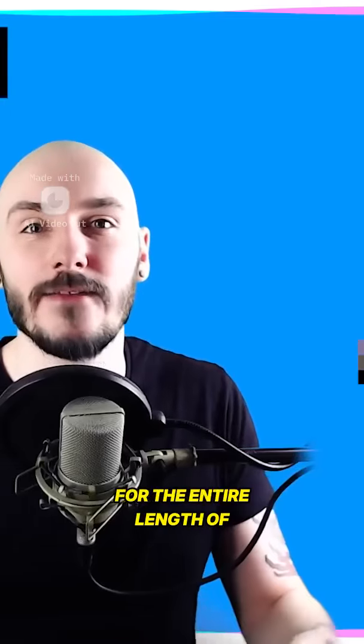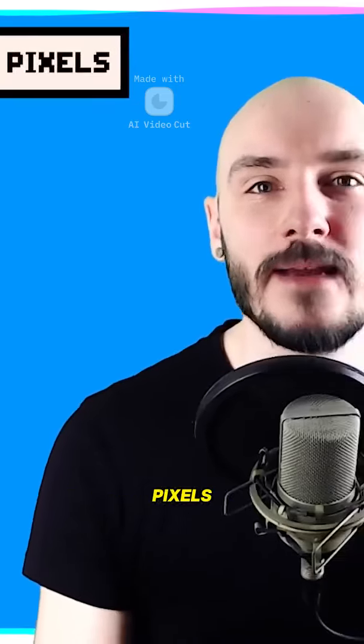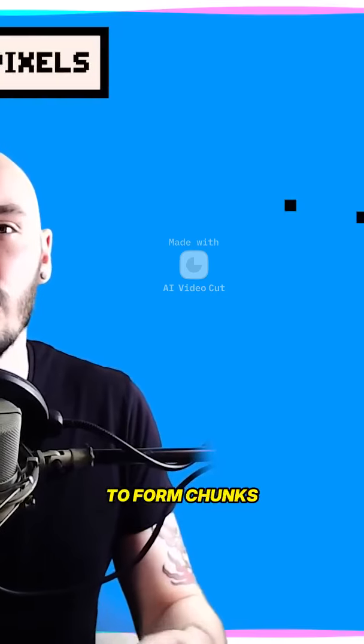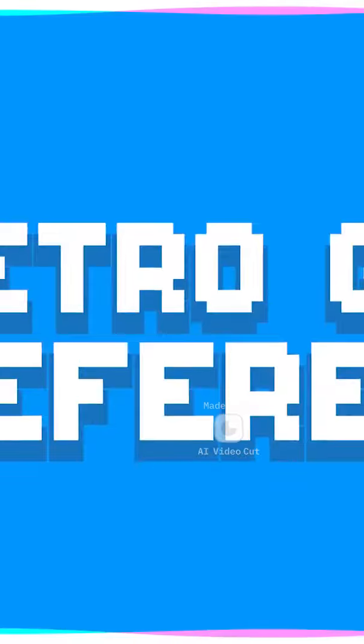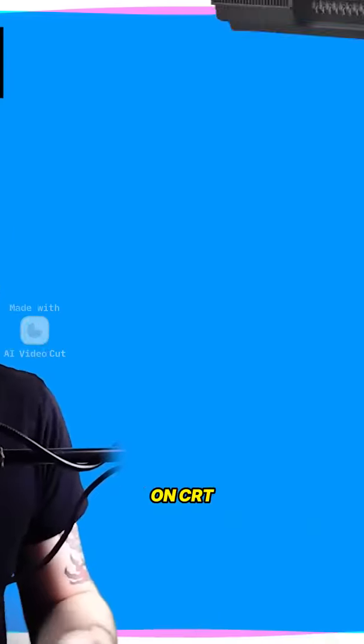Using shading or anti-aliasing techniques for the entire length of an outline can lead to an effect known as banding. Doing pixel art with clusters in mind is the technique of pairing up pixels or multiple pixels to form chunks to describe areas. One thing to note when taking reference from retro game pixel art is the fact that some of these games were being displayed on CRT monitors.